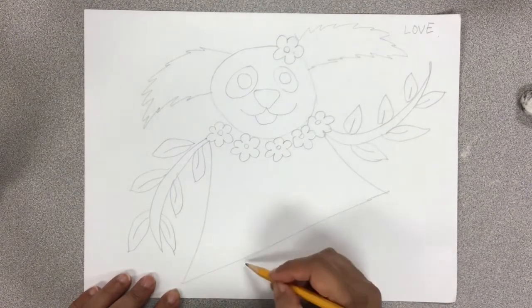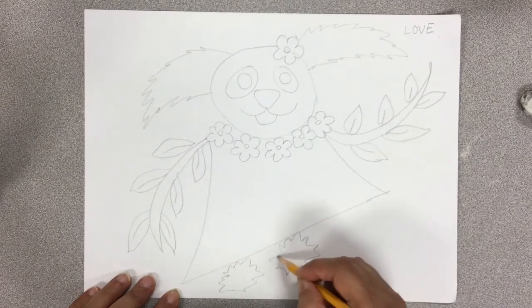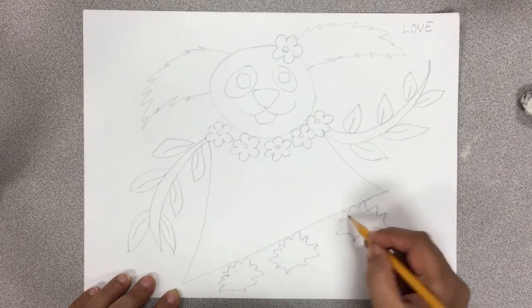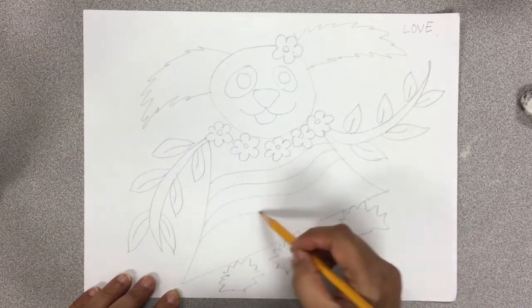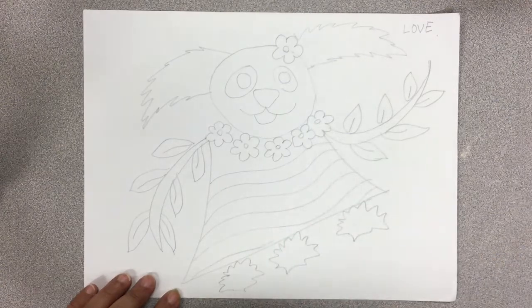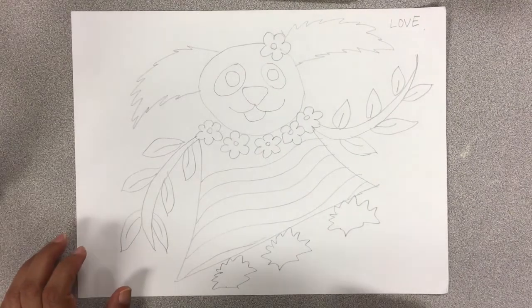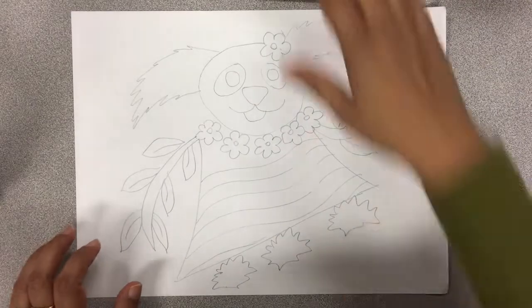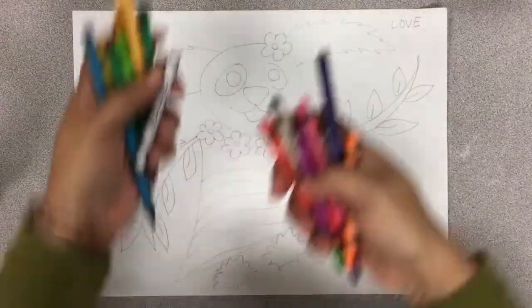And since water is part of nature too, I'm going to make her dress pretty with like watercolors, wavy lines. And I made 3 poofy cloud-like legs for her because clouds are made of water too. Now that I am done with drawing this, I'm going to use crayons to outline her.